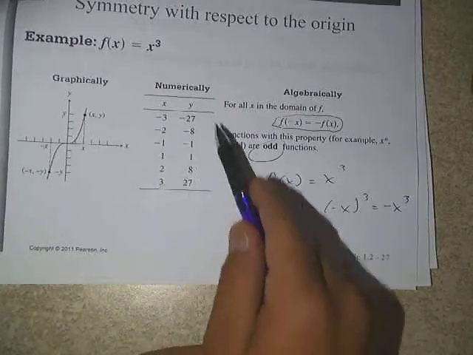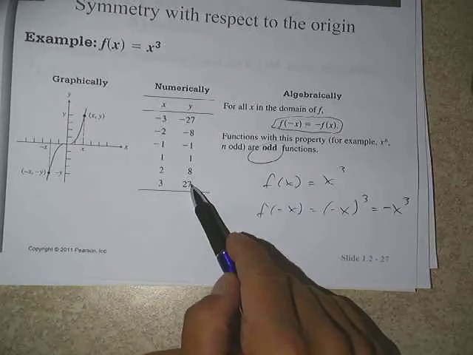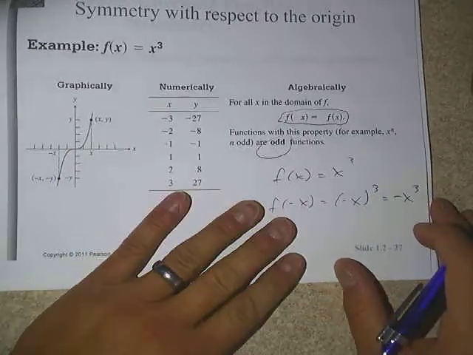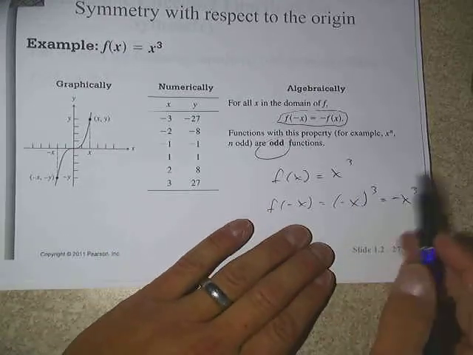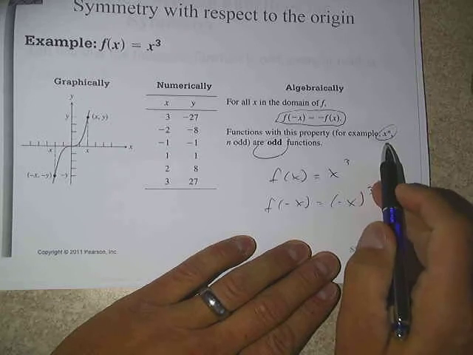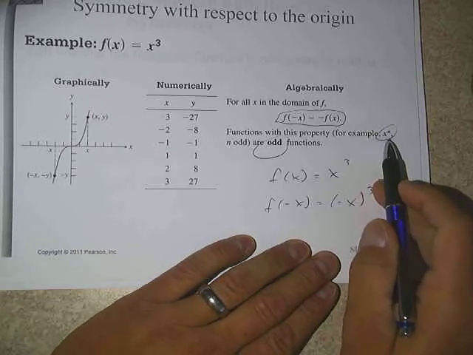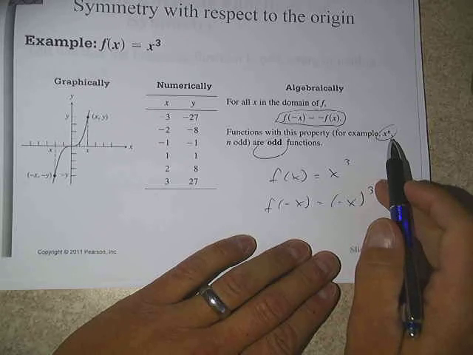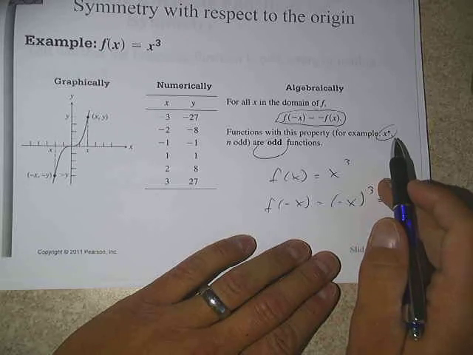It's symmetric about the origin, and numerically, any opposite x's are going to produce what kind of y's? Opposite y's. Now, there is a generalization here too for odd functions when we're given power functions. Anything that's x to the n, notice it says, anytime that n is odd, it's going to be an odd function.